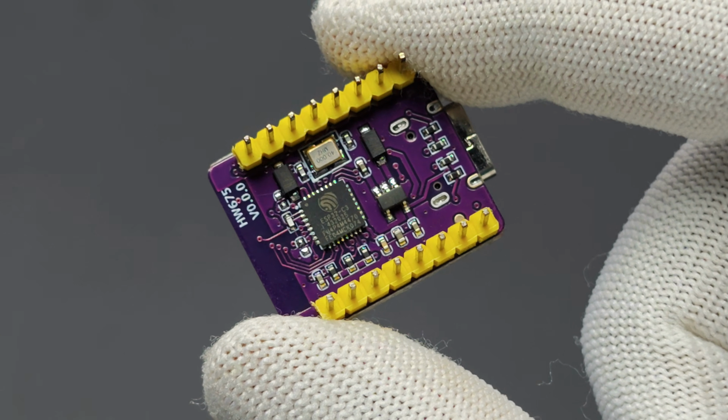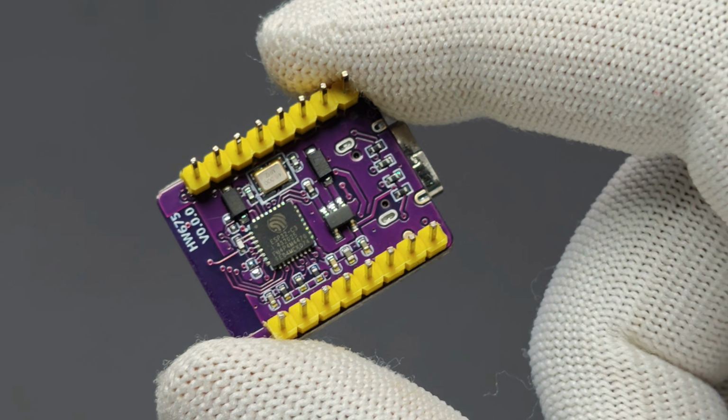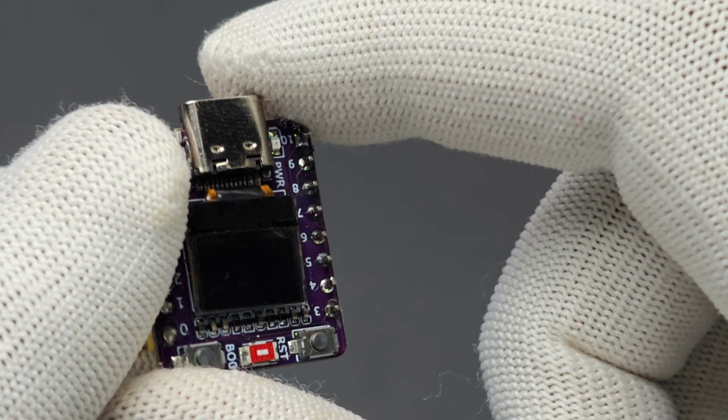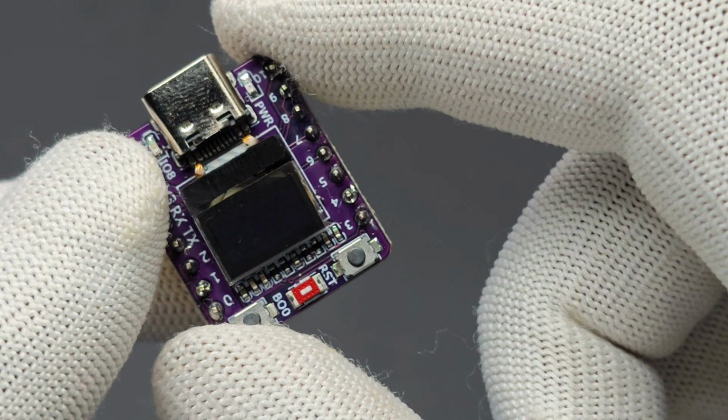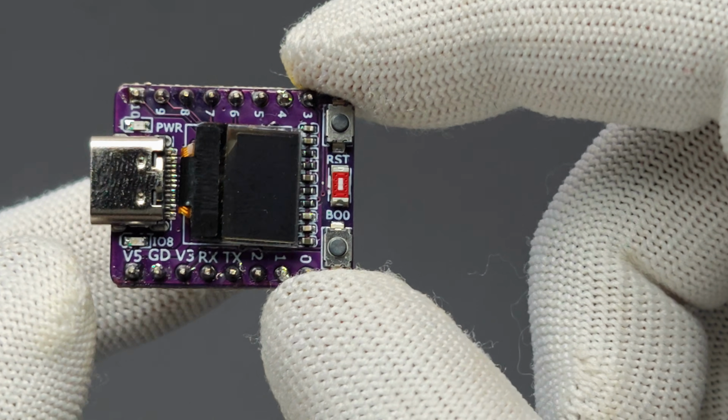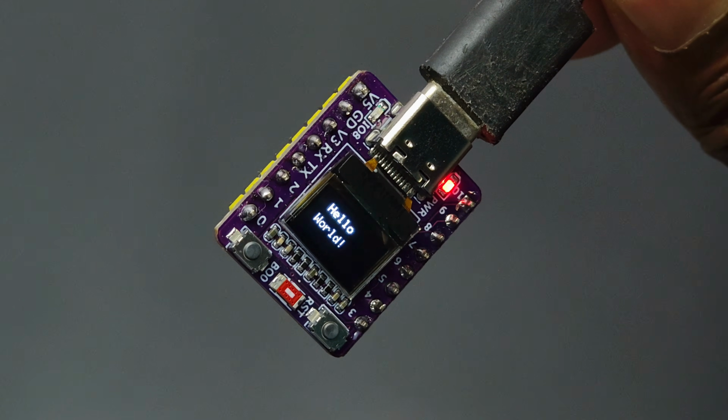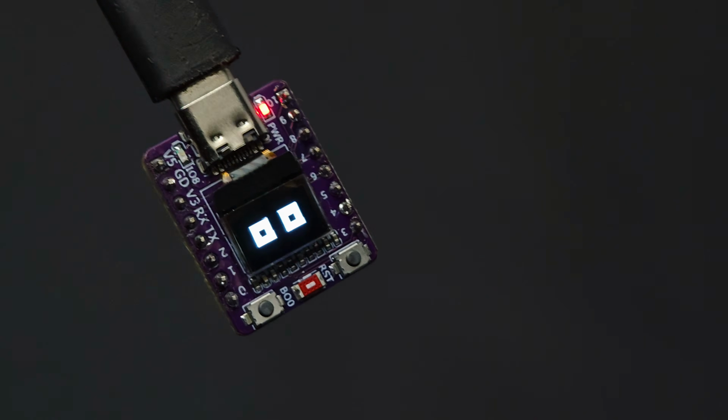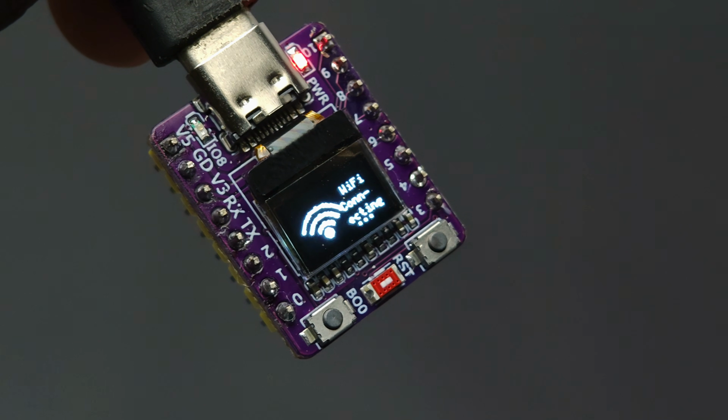Hi there, this is an ESP32C3 development board. But in the back, there is something. Yes, this ESP32C3 comes with a tiny OLED screen. This is the smallest OLED screen I have ever seen so far. So in this video, I will show you the complete details and how to program this. Let's get started with this video.